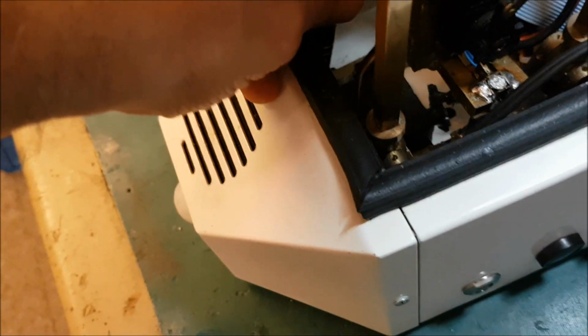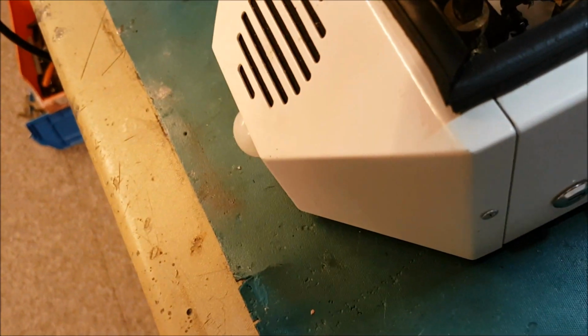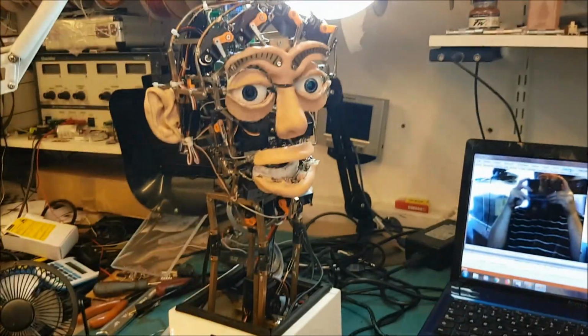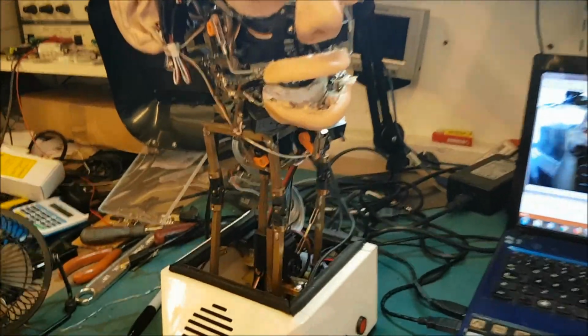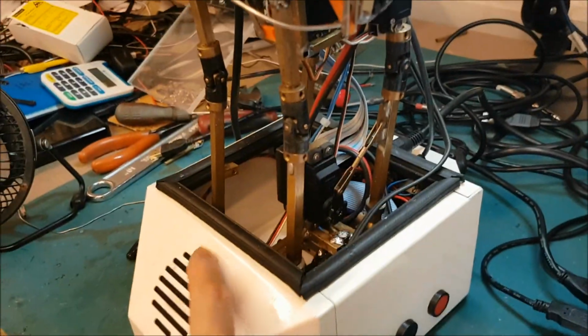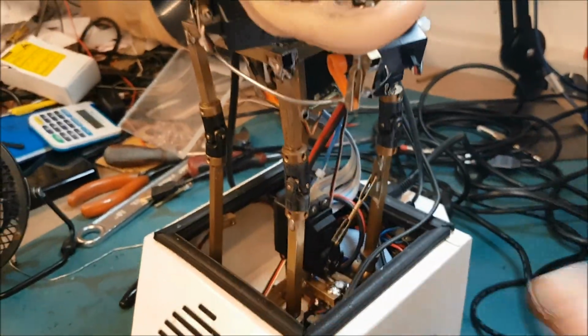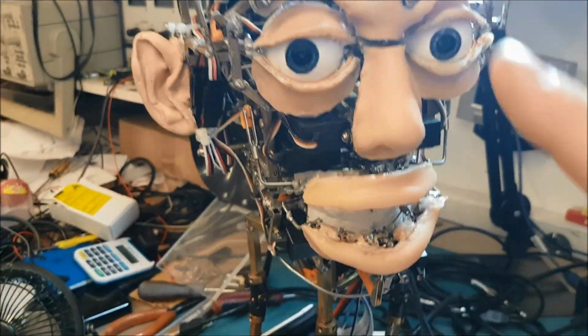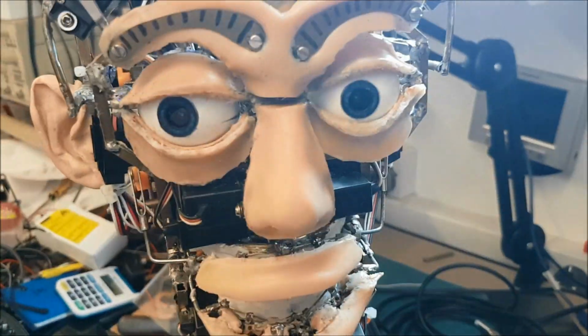So everything that happens now will be internally and not under the PC control. Right, I've now switched the robotic head to demo mode. It's a little tiny switch inside there, and it means that everything that happens now with regards to the head is from an internal program. So I've basically saved some sample programs and sample sequences.